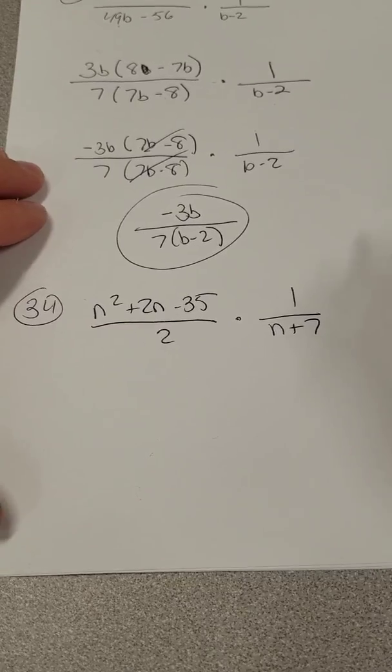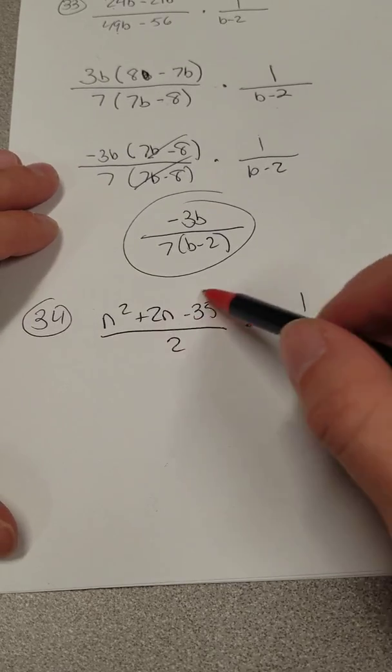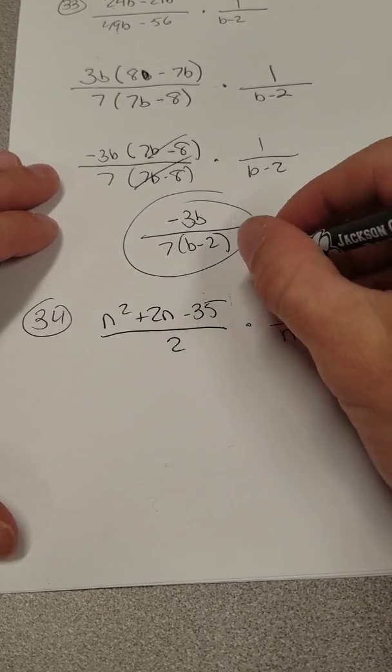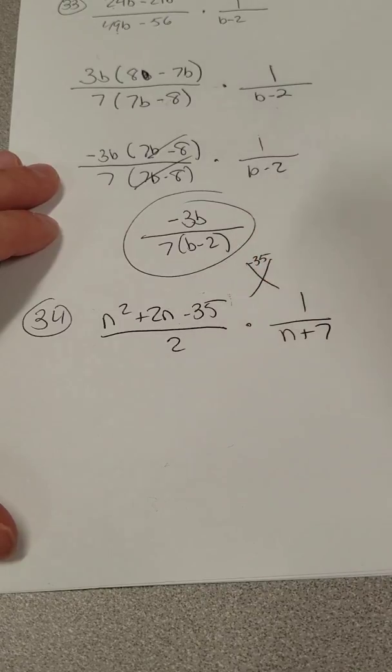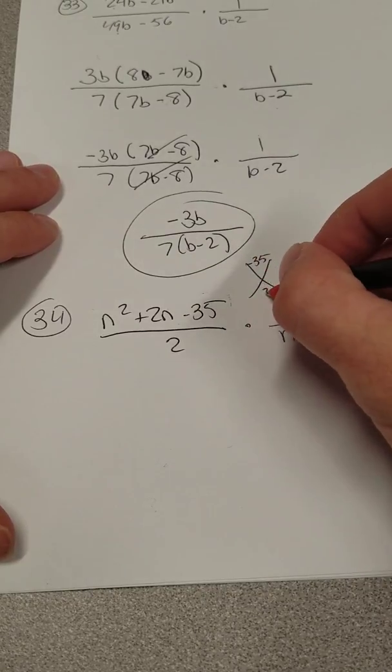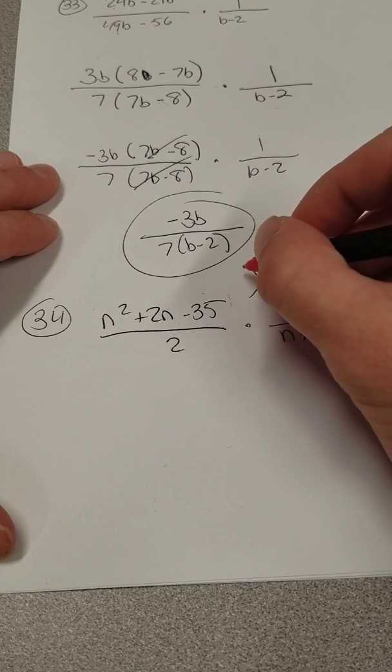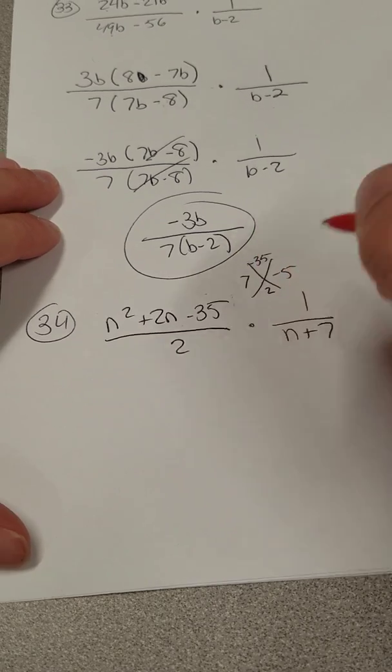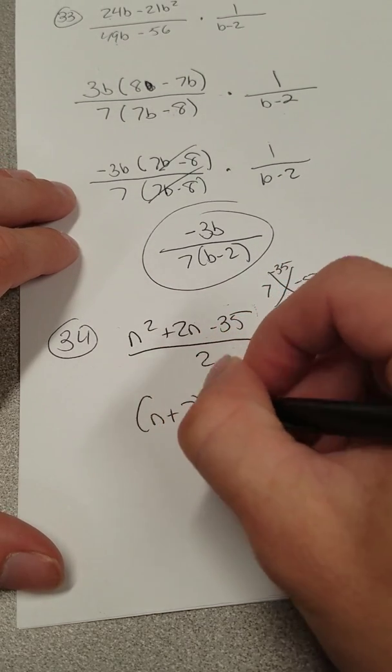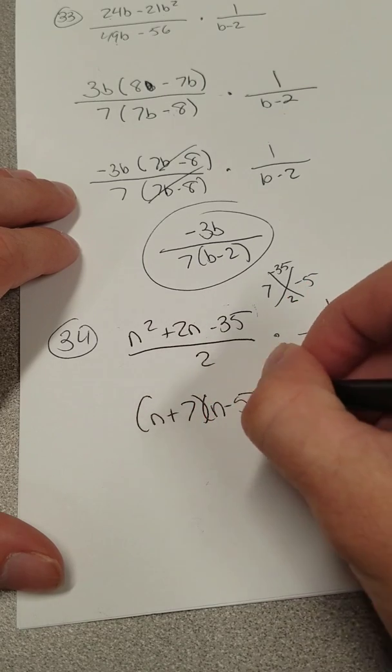Two terms, we factor out GCF. Three terms, we do X games. This is a three term. So we need to find something that multiplies to give negative 35 and adds to give positive 2. Well, that's going to be positive 7 and negative 5. So we can factor this to n plus 7, n minus 5.